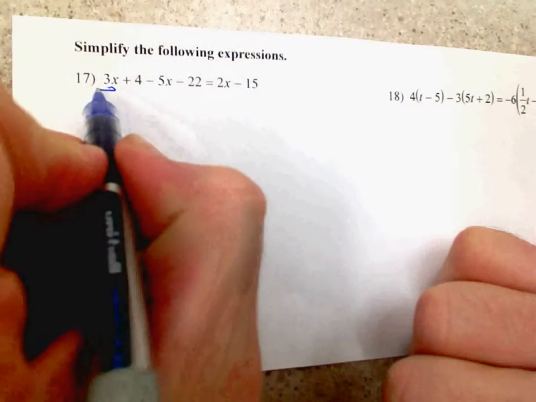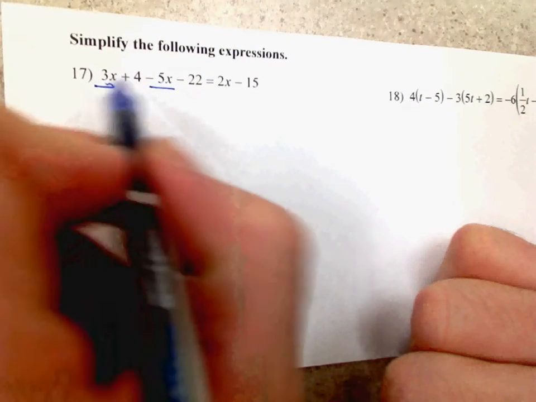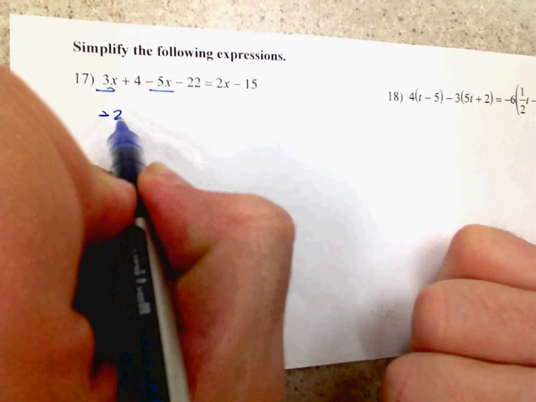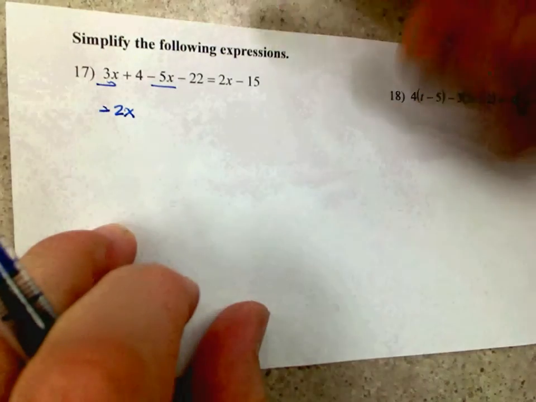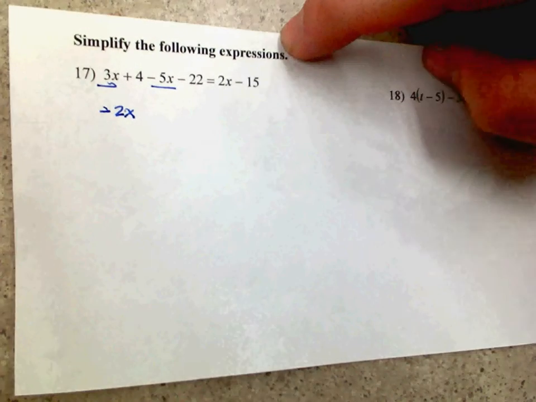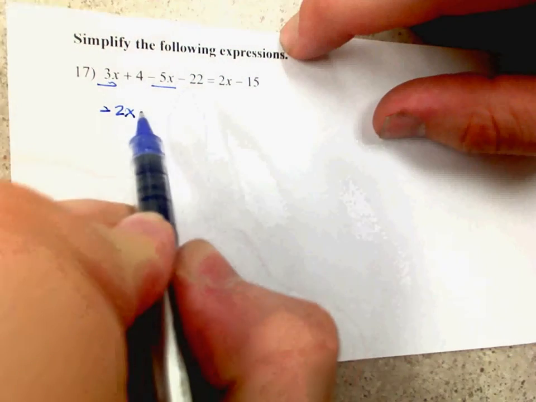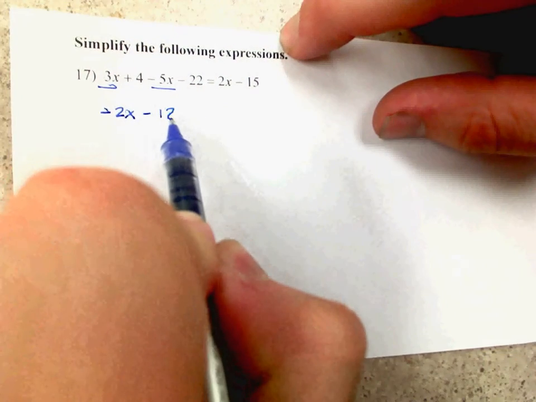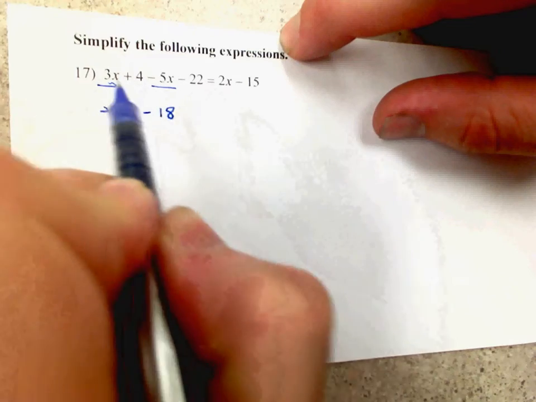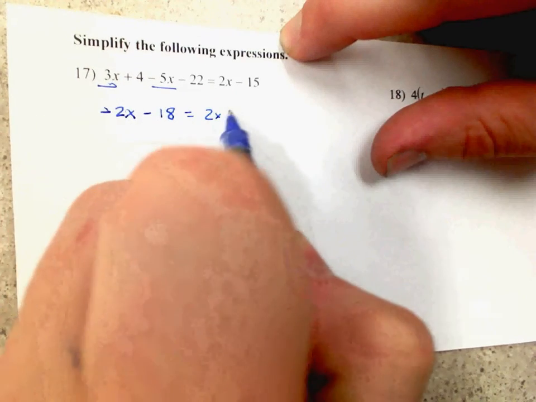So I'm going to put the 3x and the minus 5x together. 3 minus 5 is negative 2, so that would be negative 2x. And I've got a 4 and a negative 22. So 4 minus 22 is negative 18. So I've got negative 2x minus 18 here on the left equals 2x minus 15.